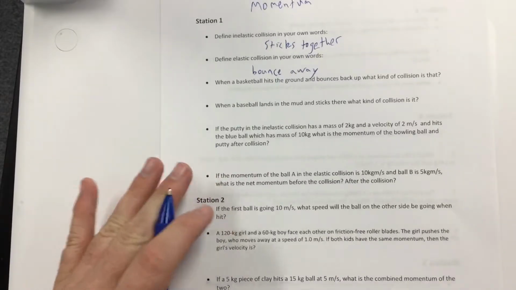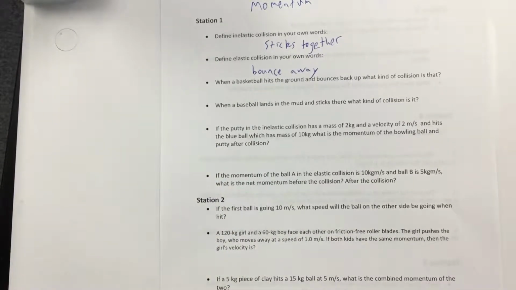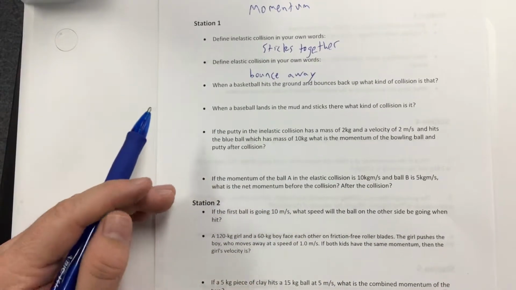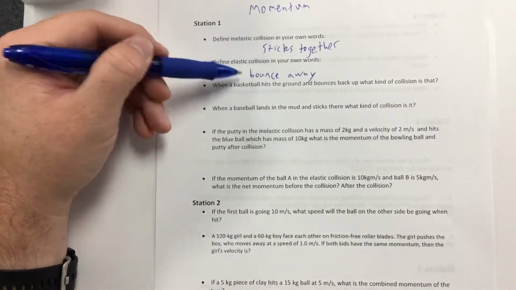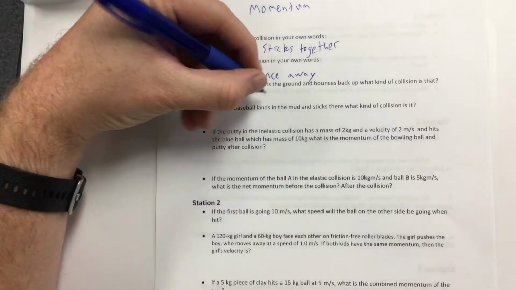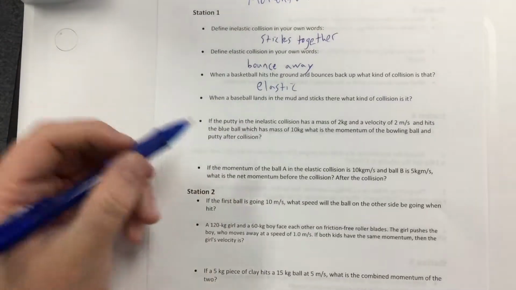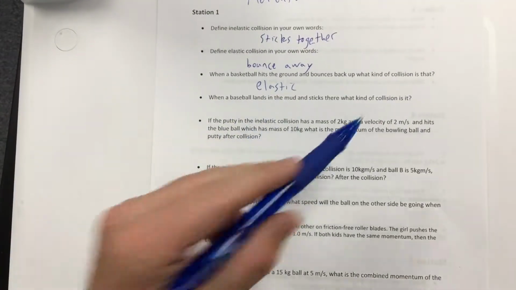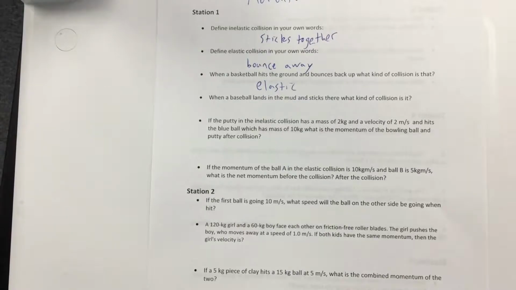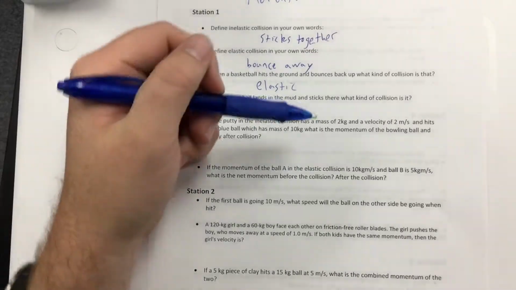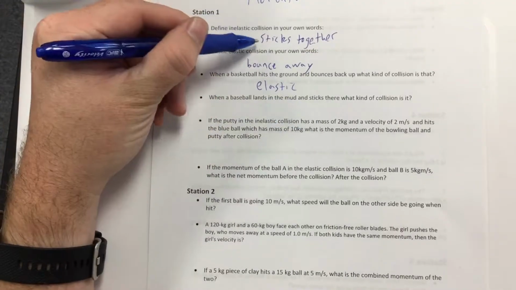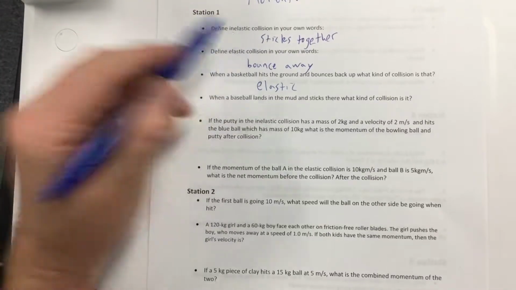So, a basketball hitting the ground and bounces back up. What kind of collision is that? Well, it's not sticking to the ground. It's bouncing, so it's an elastic collision. Baseball lands in the mud and sticks there. What kind of collision is it? I mean, it didn't bounce away. It just kind of lands in the mud, plops in there. So it sticks together, so it's inelastic.